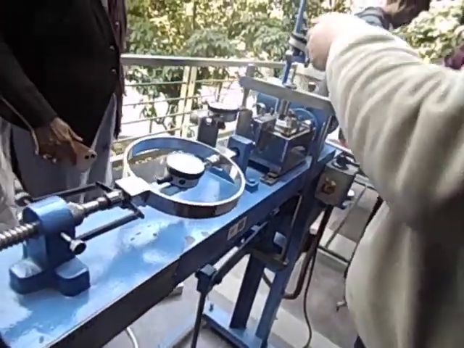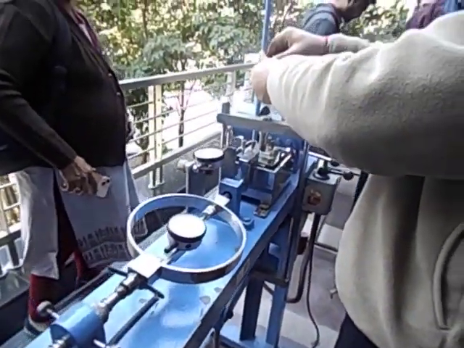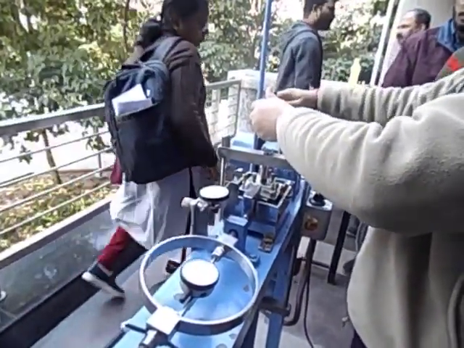Now what we do is we take this vertical dial gauge.